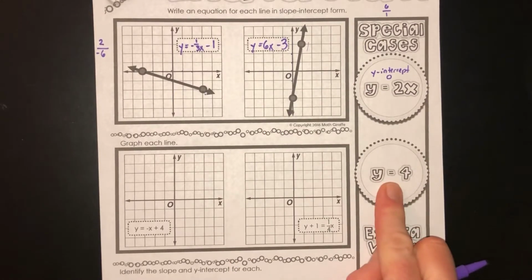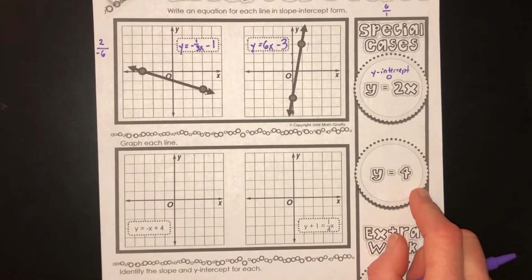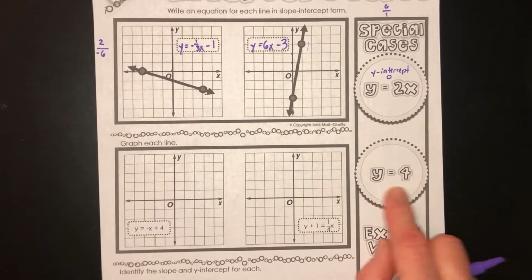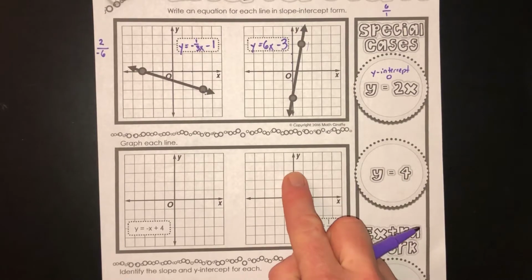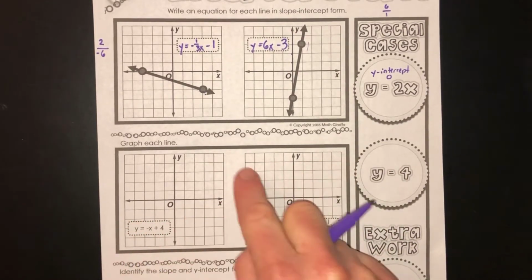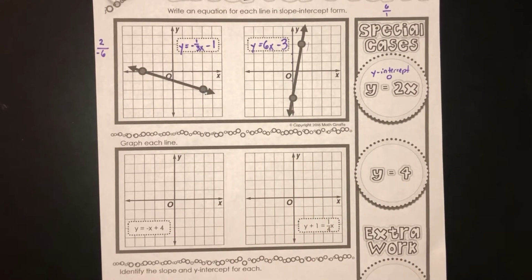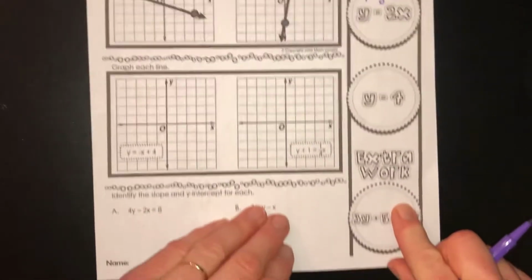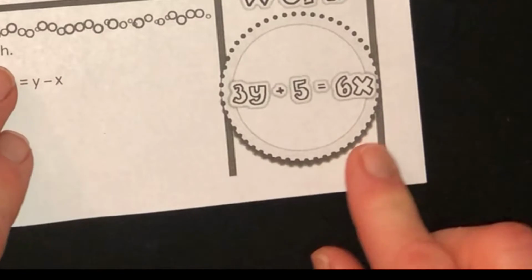Y equals 4, that doesn't have an x variable. So it's just 1, 2, 3, 4. The whole line is just going to be a 0 slope. It's going to be right along the 4. And down here, this is a special case.